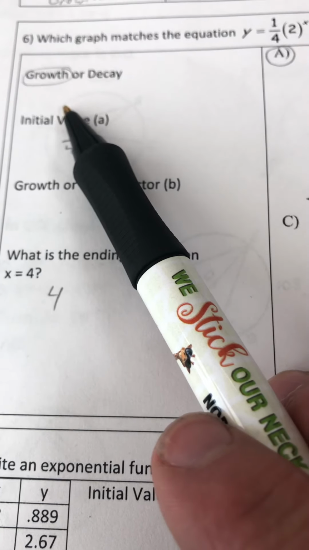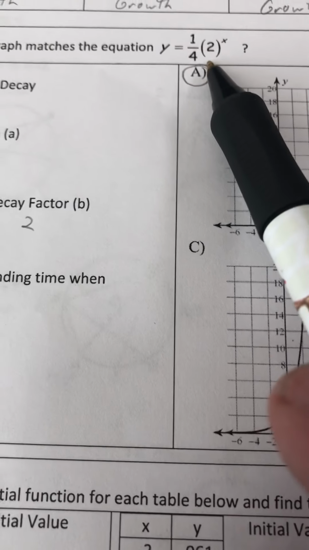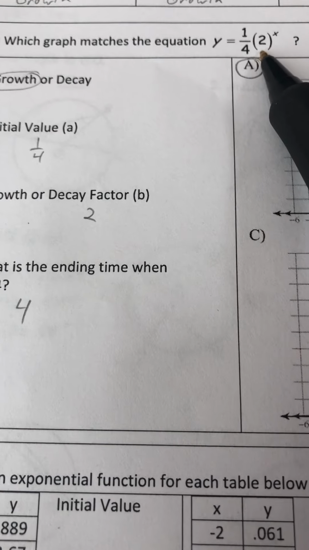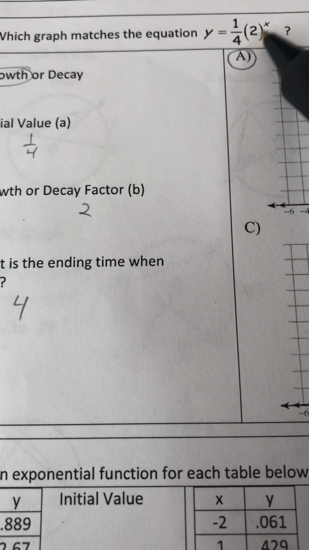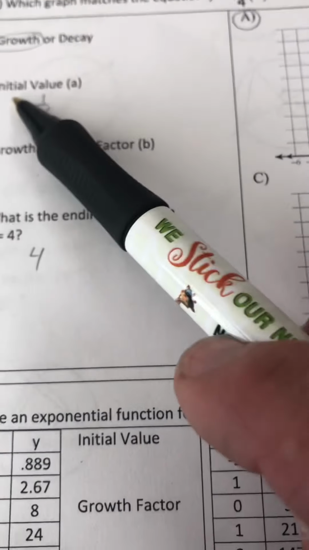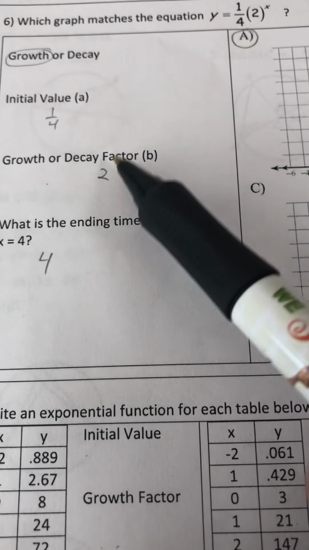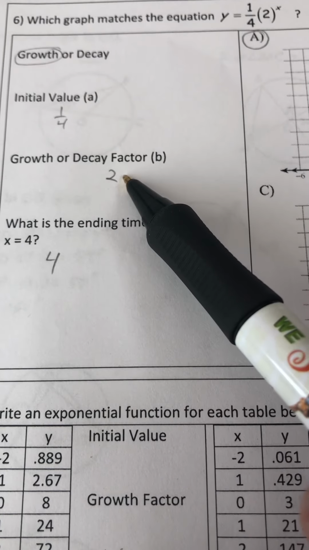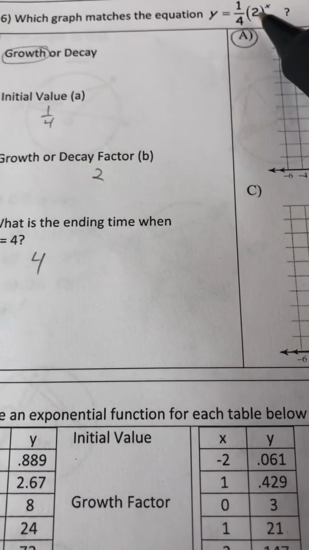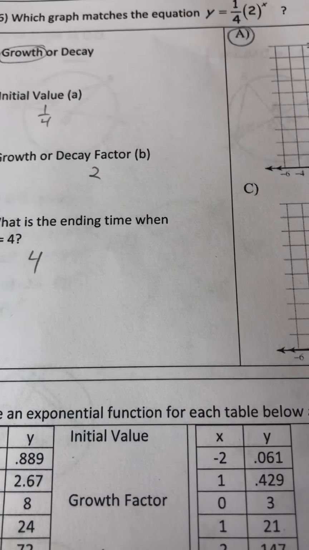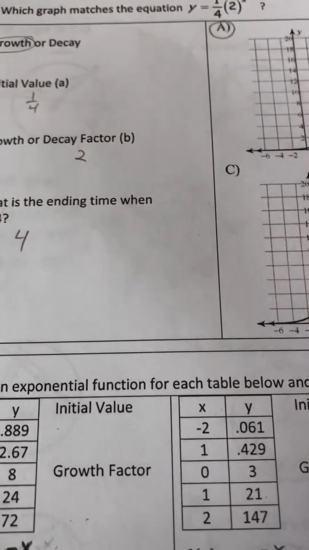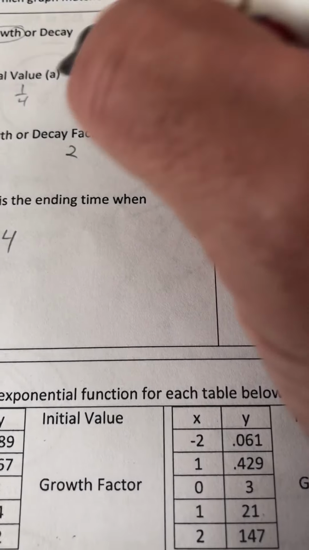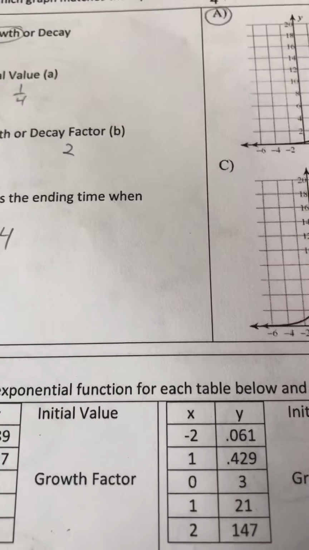Okay, for this equation right here, you're going to have that it's growth, because what is with the x is a 2. The initial value is the 1/4. The growth or decay factor is 2. So actually your 1/4, that's this initial value, which is your y-intercept.